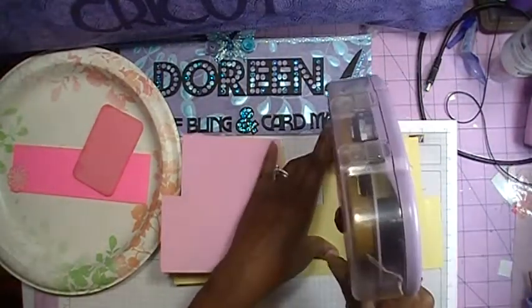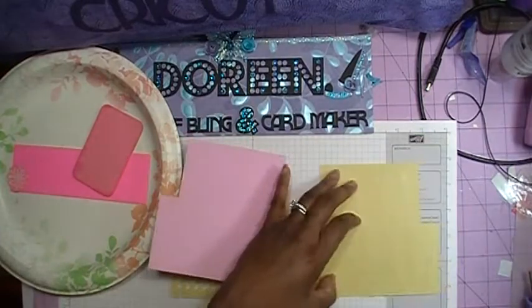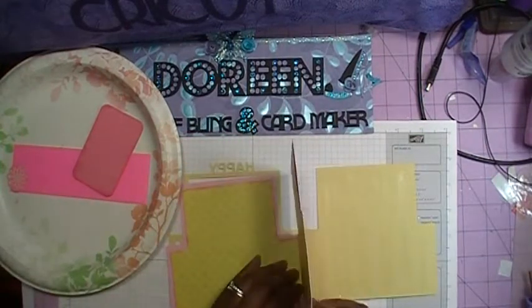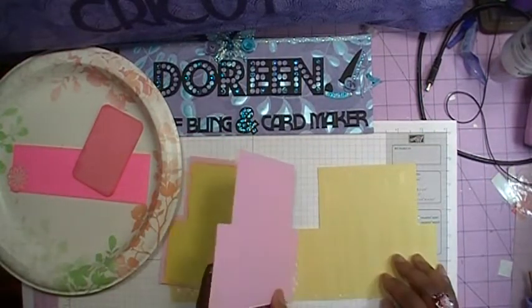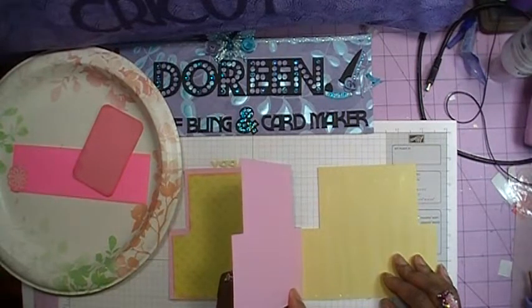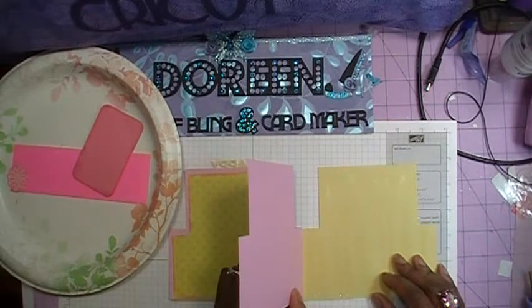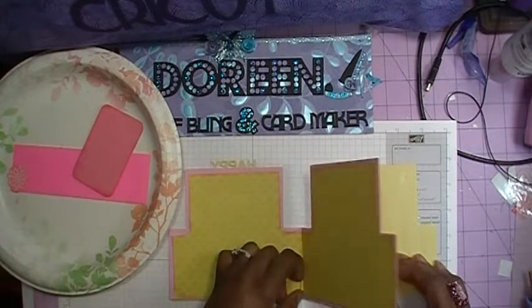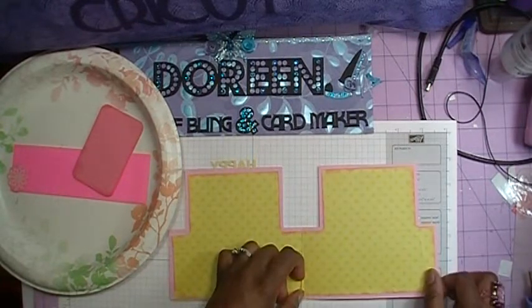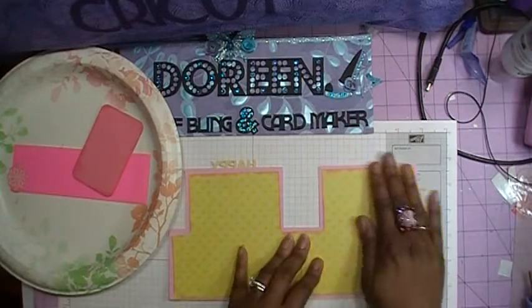And I want to make sure I get enough tape on here because we don't want this to come up. And once again, I'm going to go back and line up my fold lines. And then I'm going to press that down.